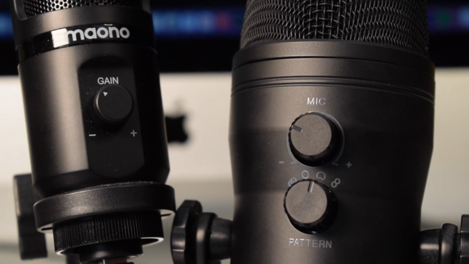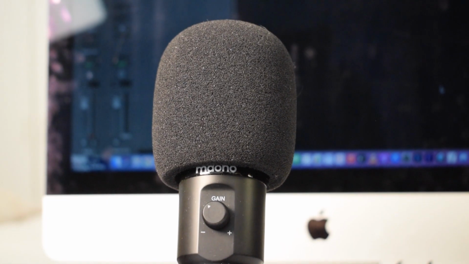And if we look at what these two microphones have in common, we'll see that both microphones have a microphone gain knob on the microphone, and both of these microphones can record with a cardioid pickup pattern. When we take a look at the differences between these two microphones, we'll see that the MAONO PM461TR comes with a wind muff that you can put over the microphone, while the Fifine K690 does not come with one.